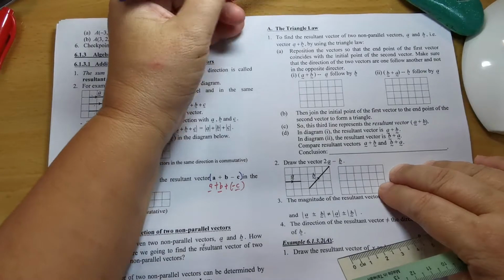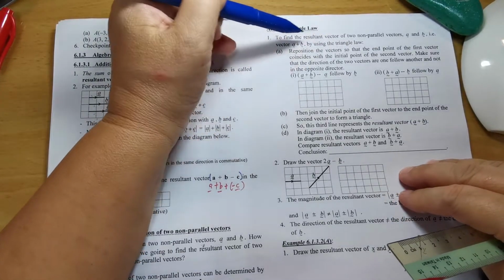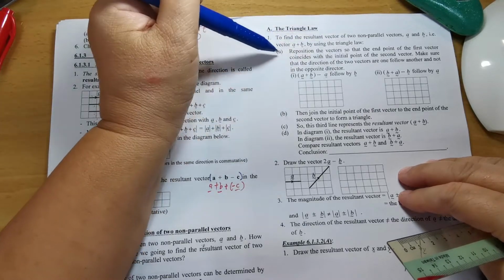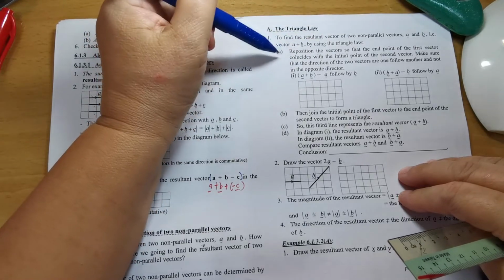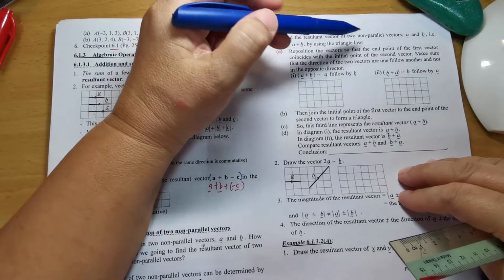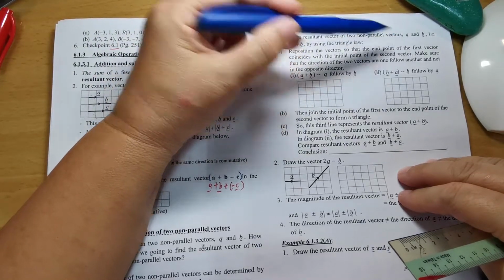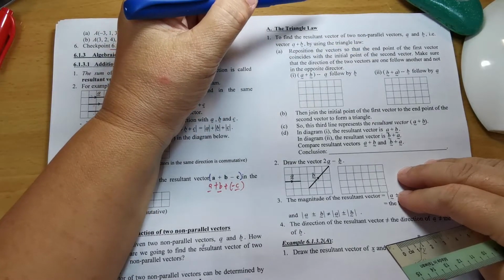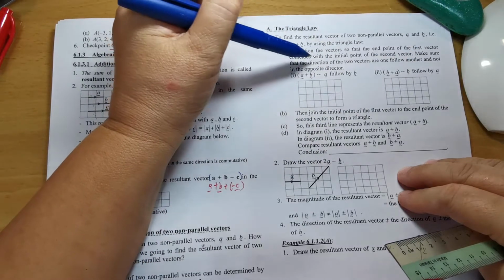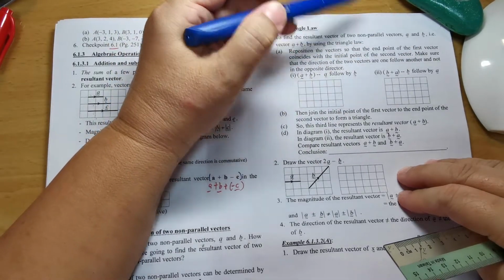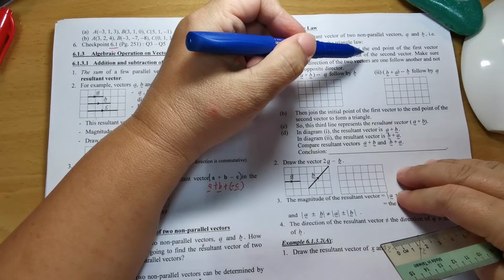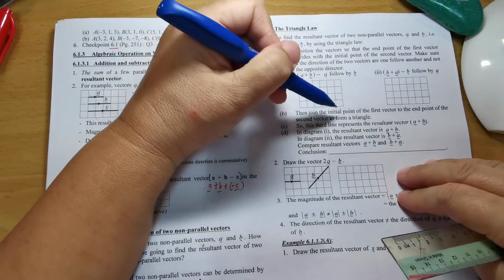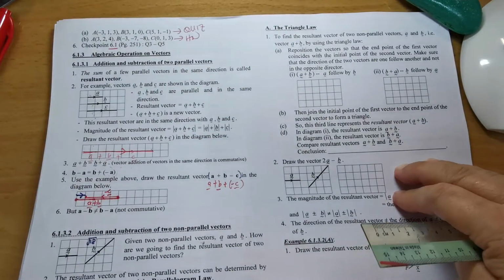Alright, so to find the resultant vector of two non-parallel vectors A and B, that is vector A plus B, by using the triangle law, we follow all these steps. First, reposition the vector so that the endpoint of the first vector will coincide with the initial point of the second vector. Make sure that the direction of the two vectors is one followed by another, one continued by another, and not in the opposite direction, not going there then coming back like that. Okay, so this is the first step.